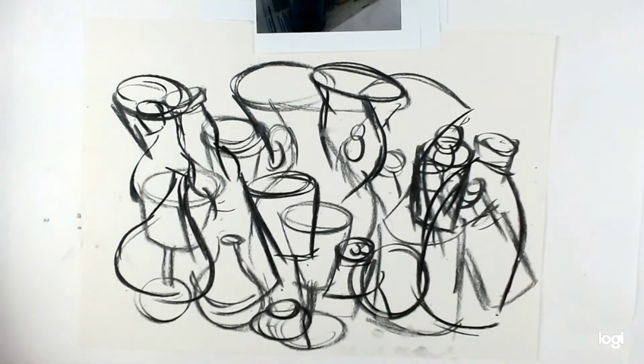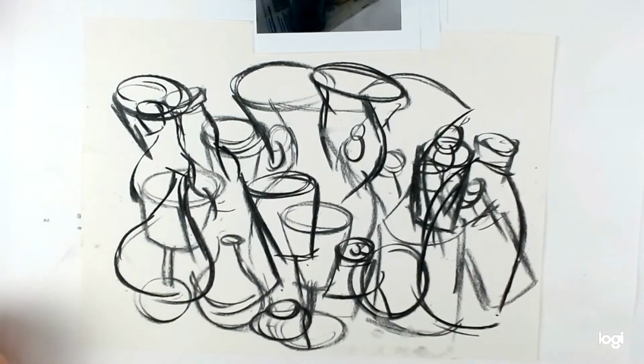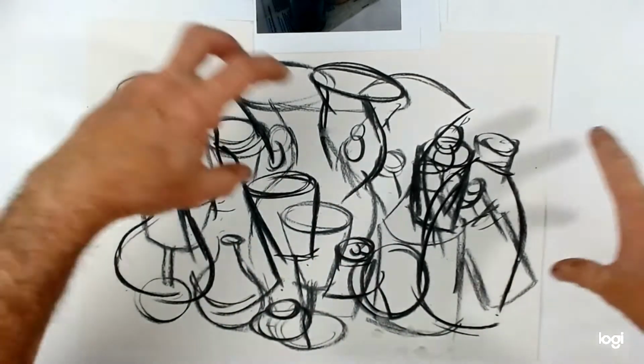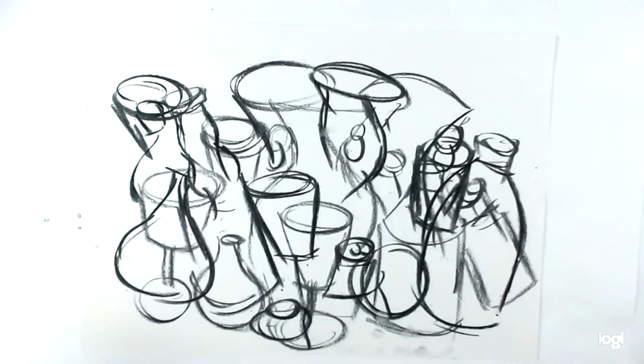Something I could have done is I could have turned the page upside down and drawn from different directions as well. But the point of this is that what I've got is something which is quite busy and jumbled.